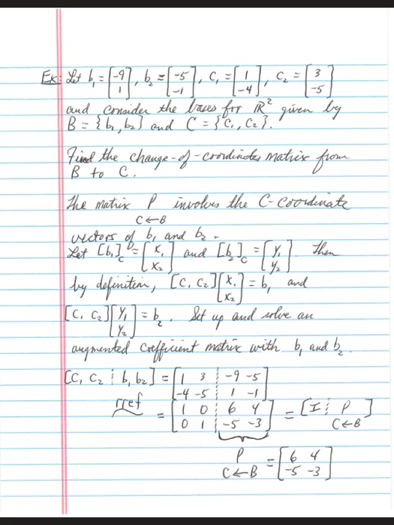Okay, so let's do another example. Let B sub 1 equal -9, 1. B sub 2 equal -5, -1. C sub 1 is 1, -4. C sub 2 is 3, -5. And we're going to consider the bases for R2 given by B is equal to the B1 and B2 vectors, and C is equal to the C1 and C2 vectors.